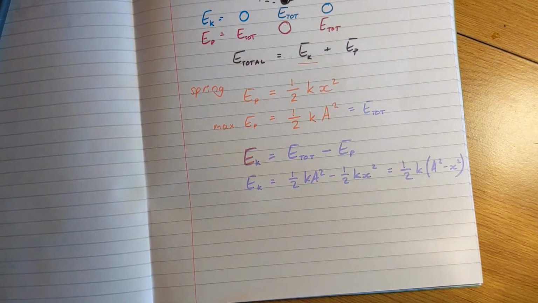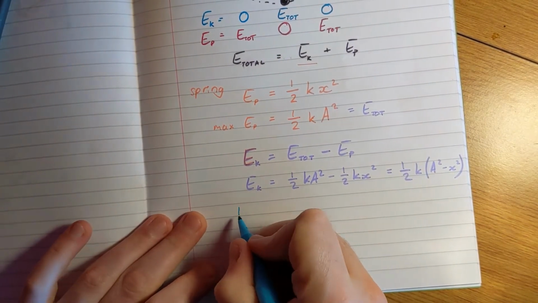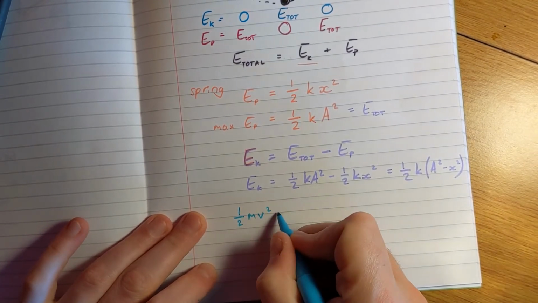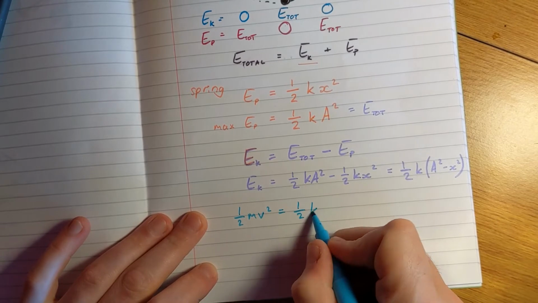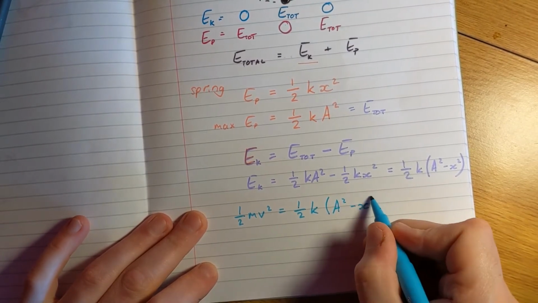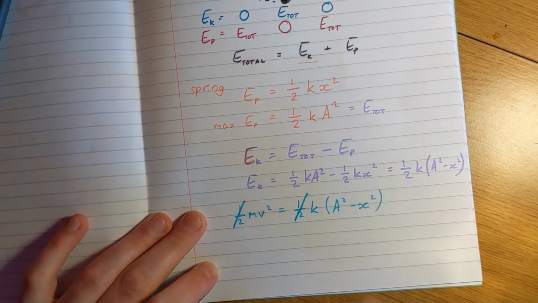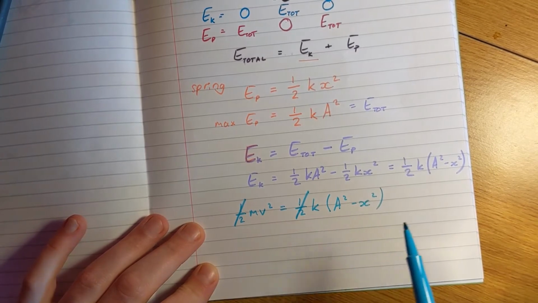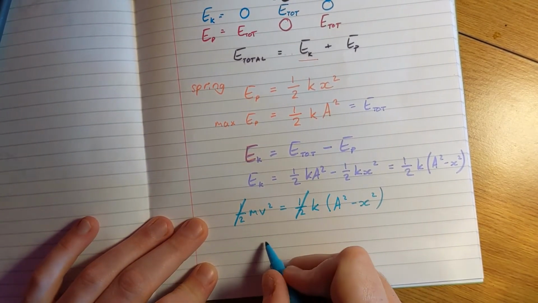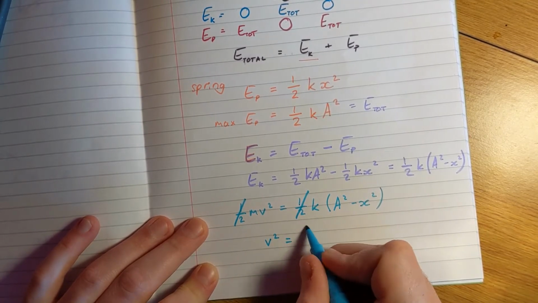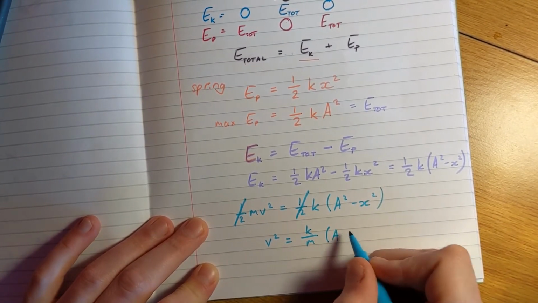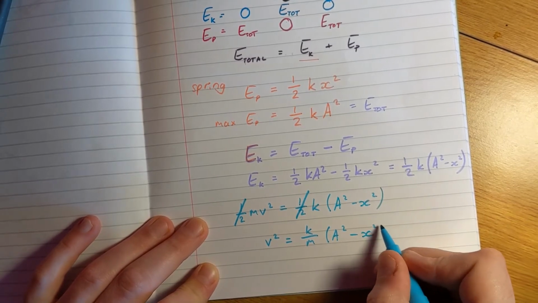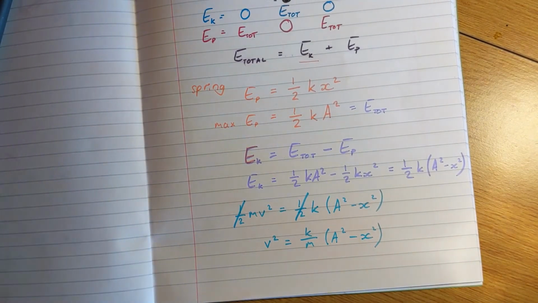And we also know another equation for kinetic energy. So kinetic energy is a half m v squared. So a half m v squared is equal to a half k, a squared minus x squared. Do some cancellation. Let's cancel out the halves. So we have m v squared is equal to k, a squared minus x squared. And if we divide both sides by m, that gives us v squared is equal to k over m, a squared minus x squared, because we've seen k over m, or rather m over k, in one of our other SHM equations.